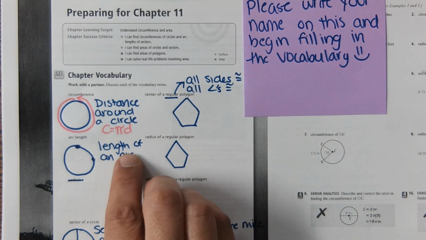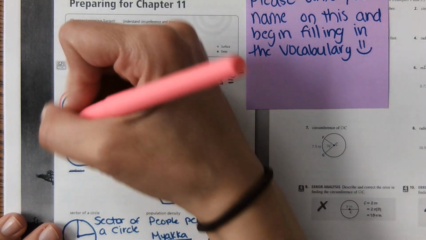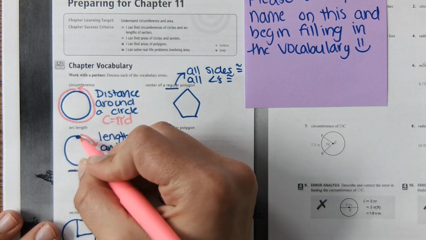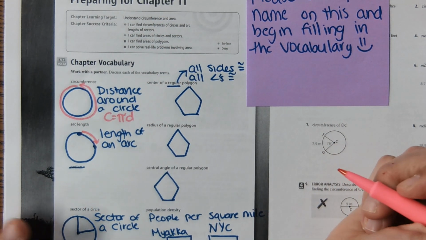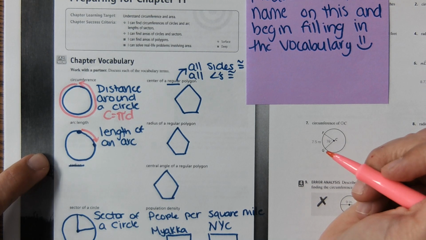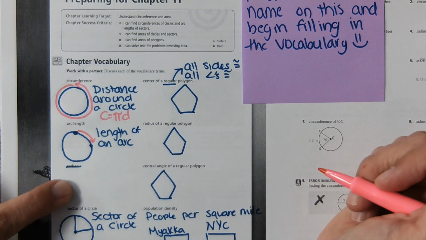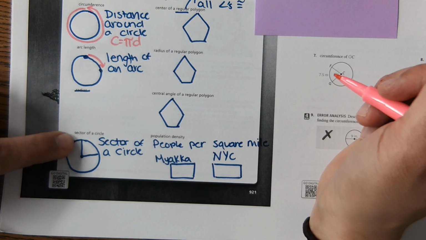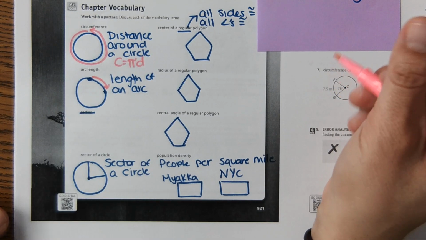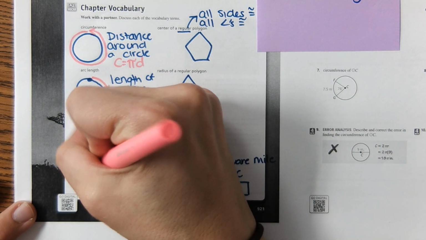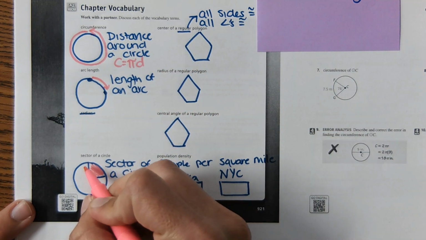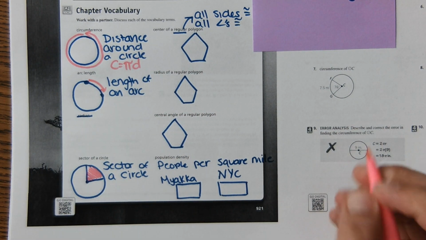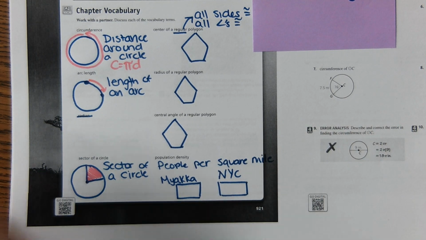Then arc length is the length of an arc. So arc would be part of the circle. So if circumference is all the way around, arc length would just be the length of part of the circle. Radian, I crossed that out because it's no longer part of the geometry standard, so we don't have to worry about that. And then here's sector of a circle. So something we're going to do is find area of just a sector of the circle. So we'll find area of the whole circle, and then you can use that to find area of part of the circle, which will come up in a lesson.